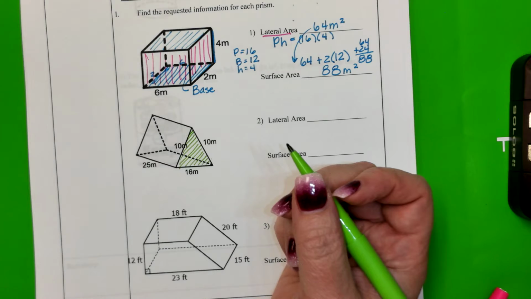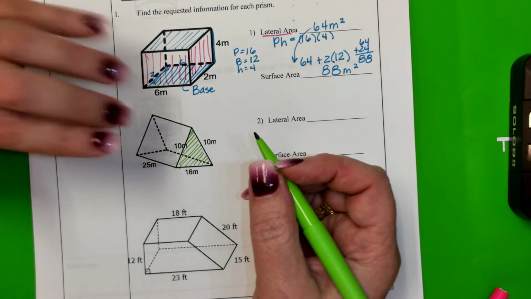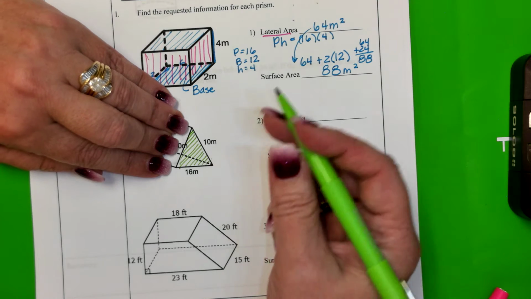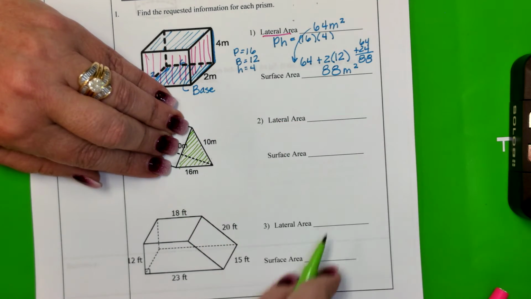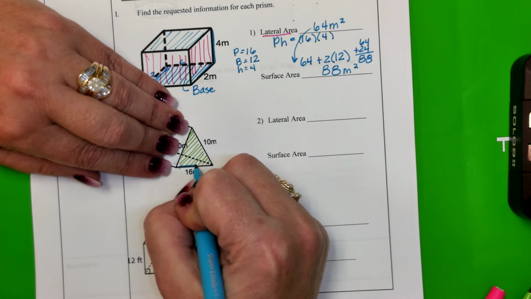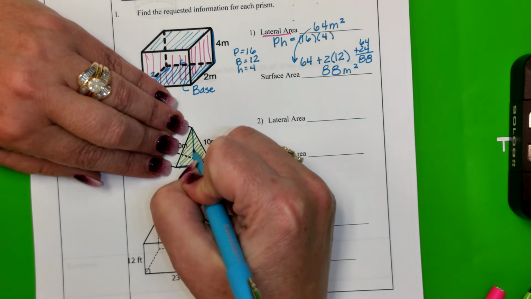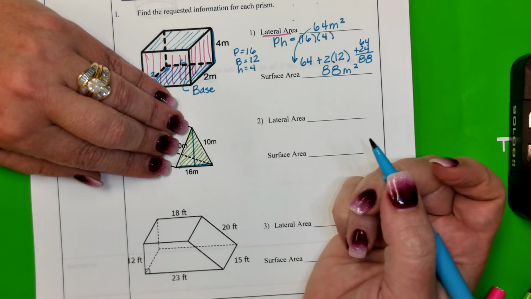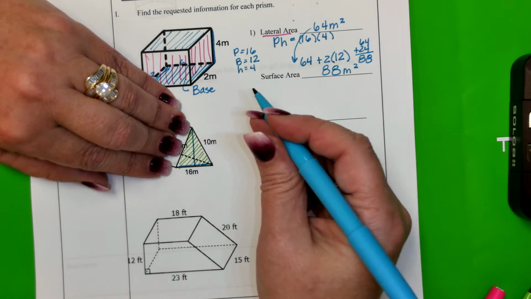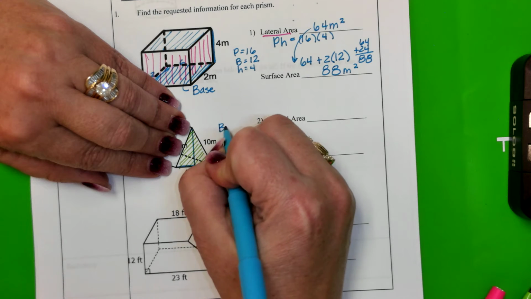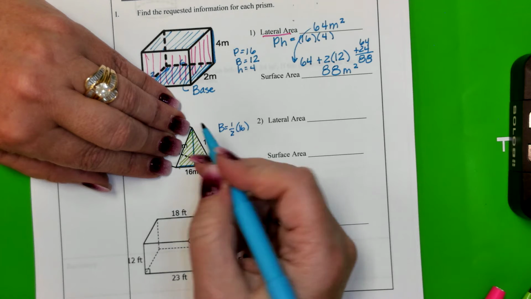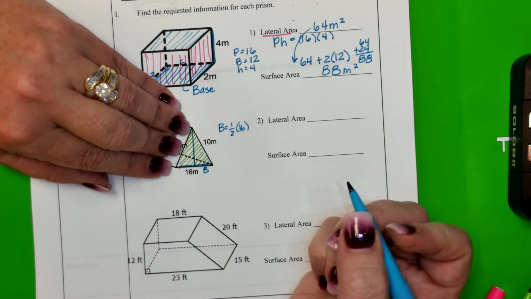Now we need the area of the base. So just ignore the rest of the shape. Let's just focus on our triangle for a minute. So we need the area of that base. That means I need the base of the triangle times the height of the triangle. Remember, we're ignoring the rest of the shape. This is just the height of the triangle. So the area of the base would be half the base times the height. Well, I don't have the height, so let's go find it. Remember, that cuts that in half.